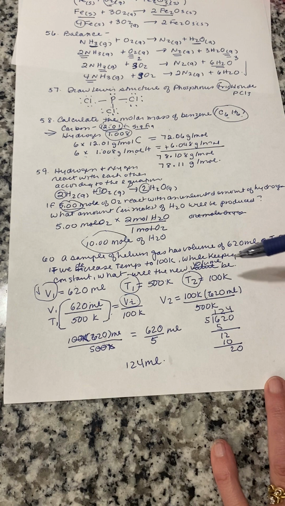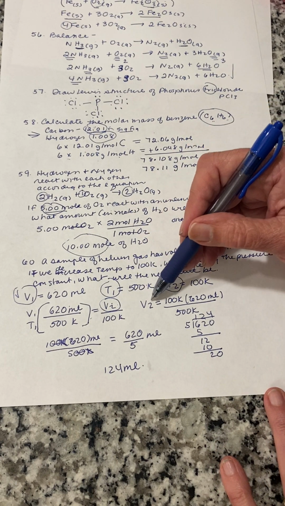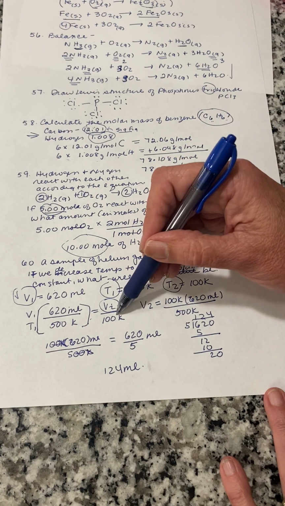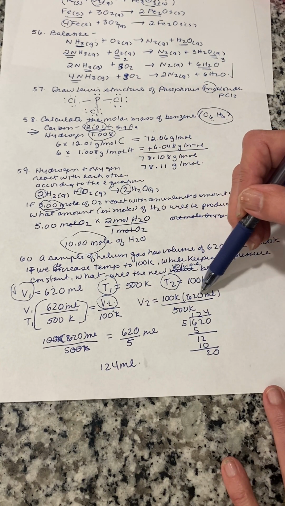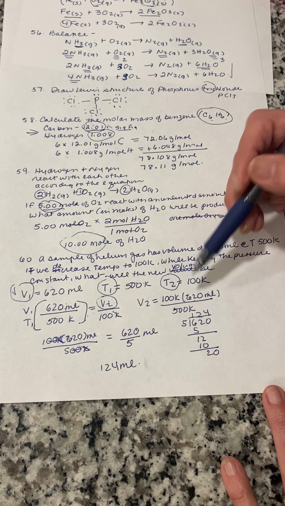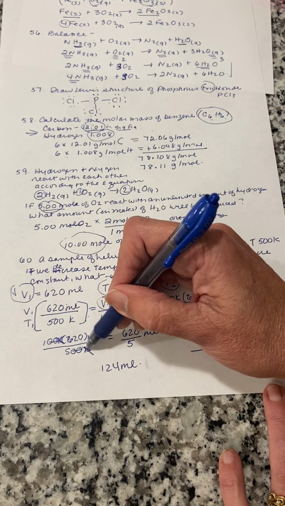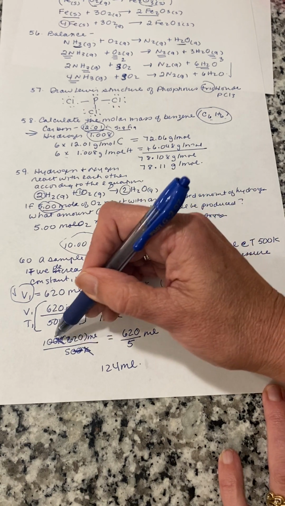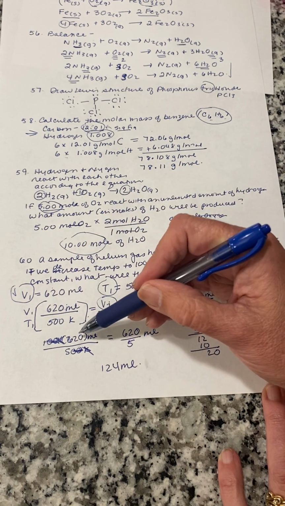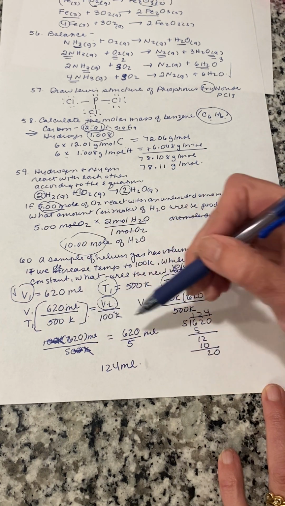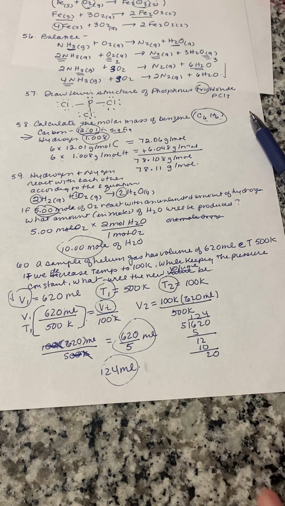So then I just filled it in here, and V2 is going to be 100 K times 620 milliliters over 500, because I'm just going to multiply this over on this side. So right here, you can cross out the K, and cross out the 2 zeros right there. And so this is just going to be 620 divided by 5, and you'll get 124 milliliters. So that's it.